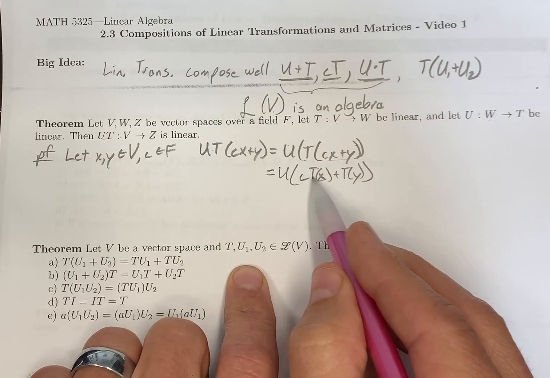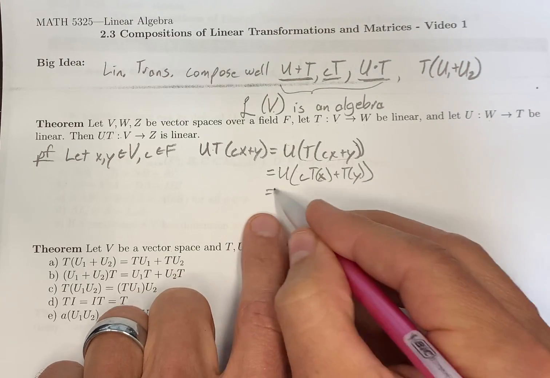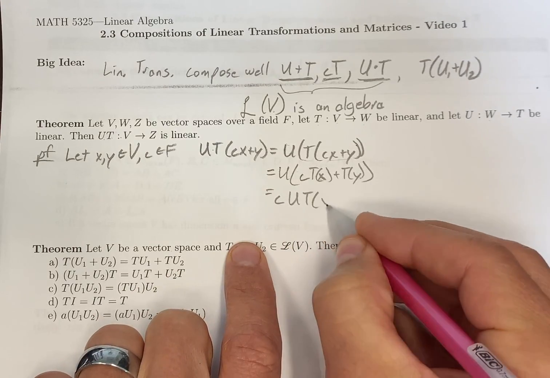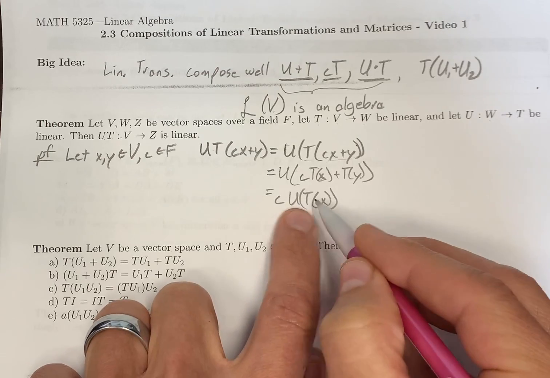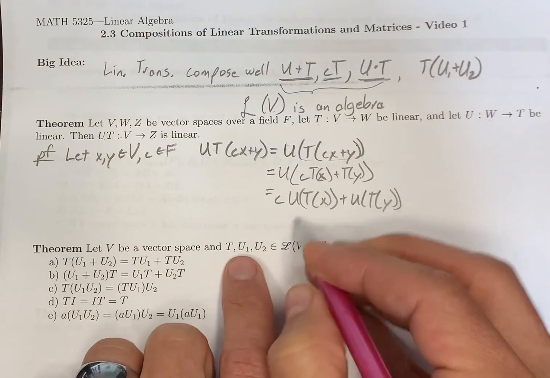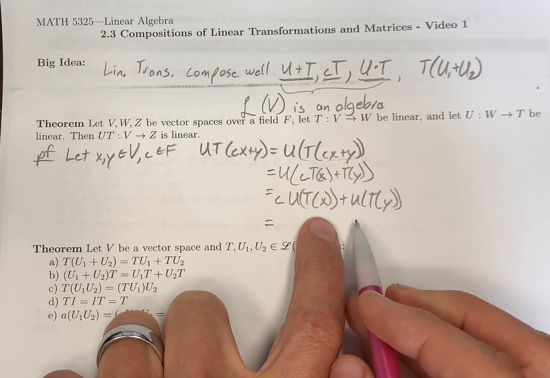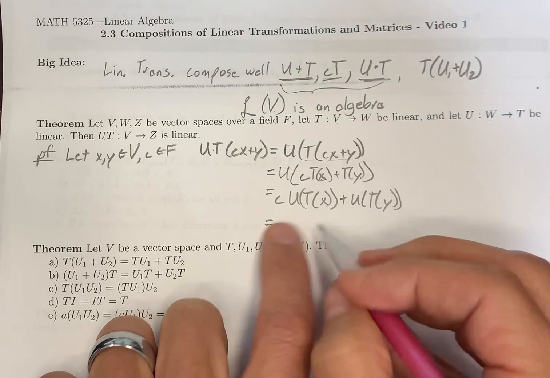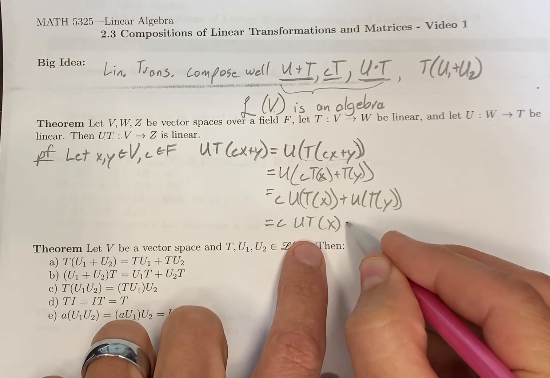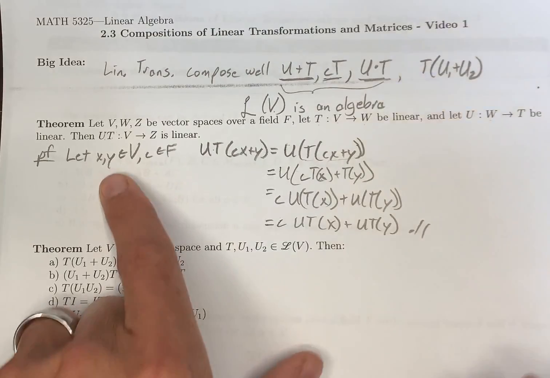And since these are elements of W, we get linearity from U also. So we get c of UTx, if we're being technical, U of T of x plus U of T of y. And of course, what does this mean? Well, this means that when we think about UT as a single function, we get exactly linearity, right?